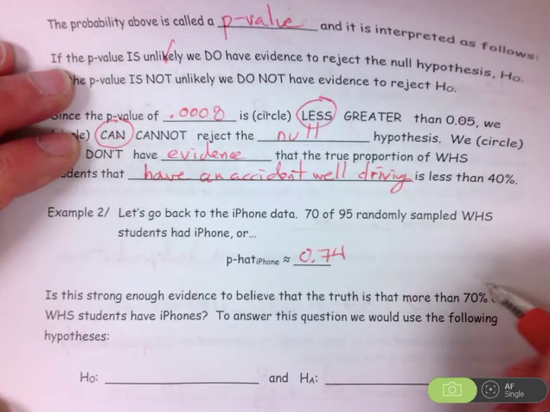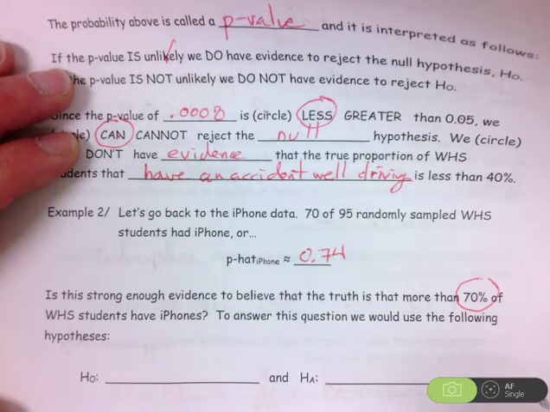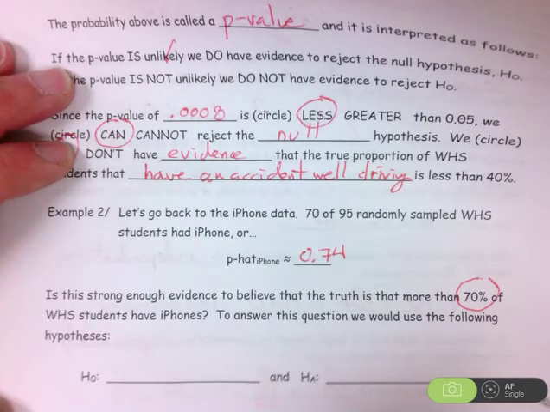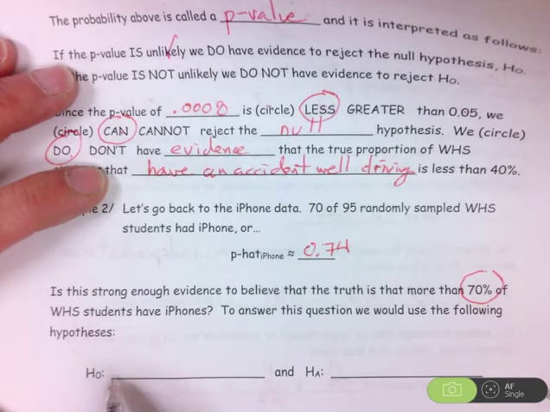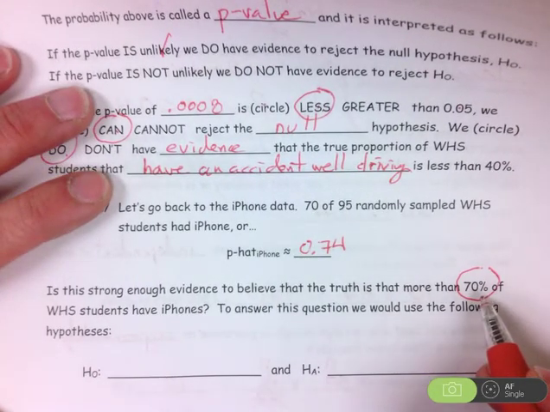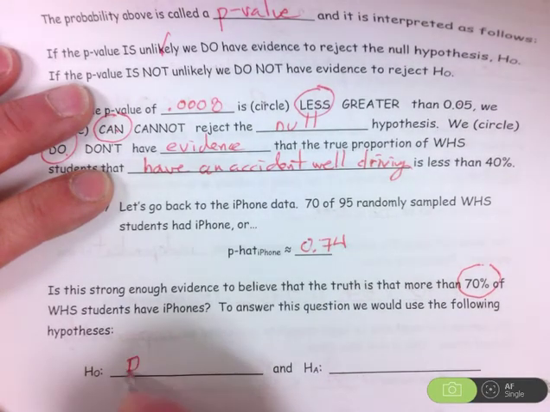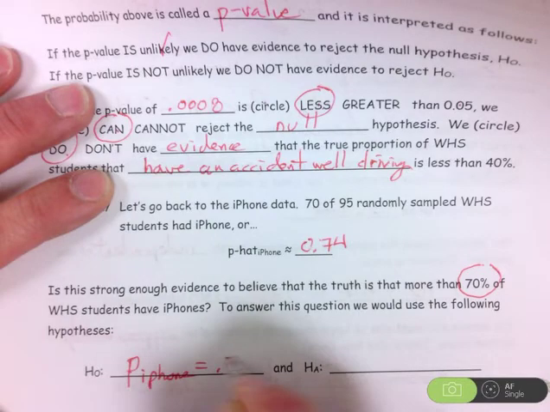And literally, I just picked this 70%. You could test whatever percentage you wanted to compare to. I'm choosing the 70% because I want you to see an example where we do not reject the null hypothesis. So to answer this question, the null hypothesis is we're just comparing Westfield High School students to 70%. So p iPhone equals 0.7.